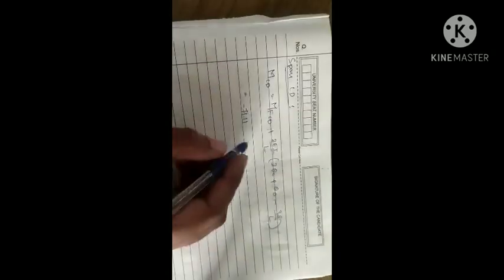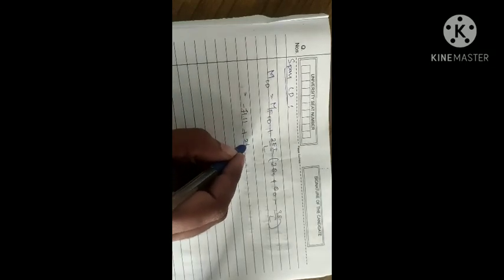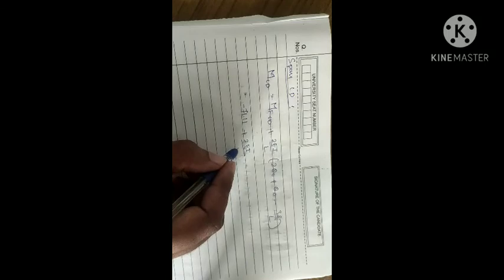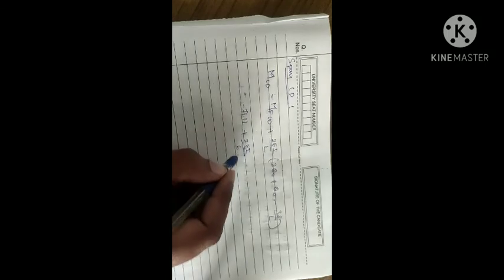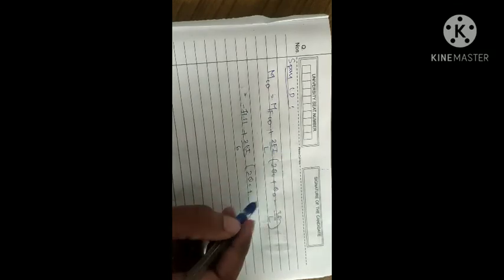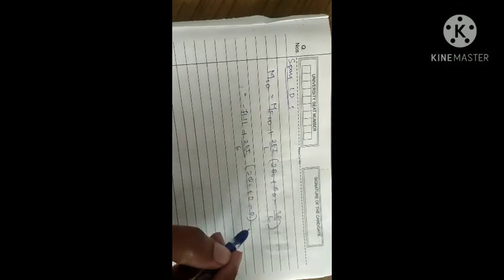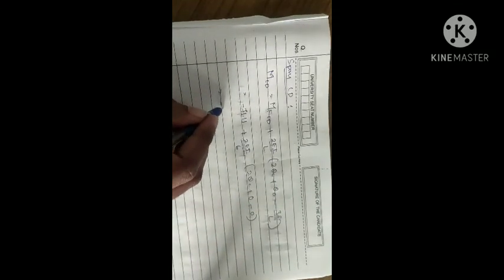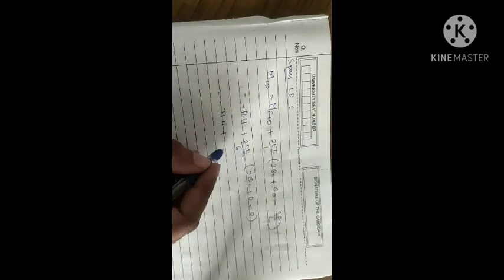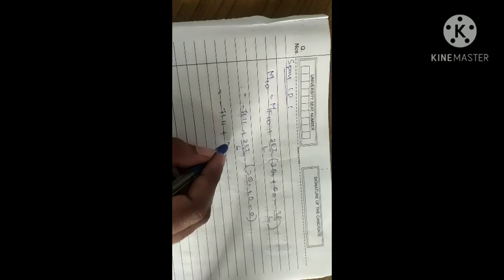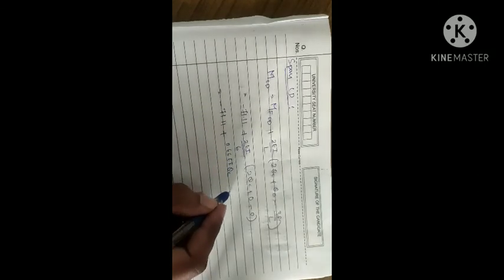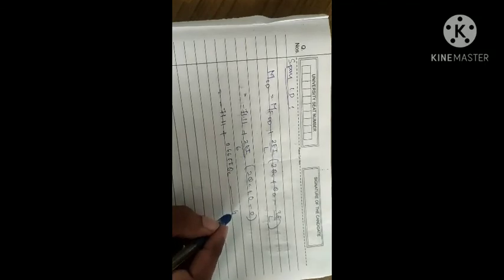Minus 71.11 plus 2EI by length of CD span, which is 6 meters, 2 theta C plus theta D is 0 minus 0. So this is minus 71.11 plus 2 2s are 4, 4 divided by 6, it will be 0.66 EI theta C. This will be the equation.